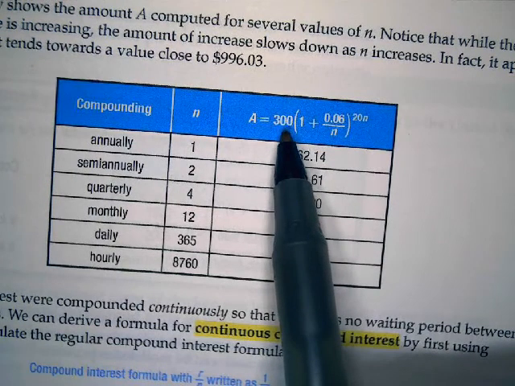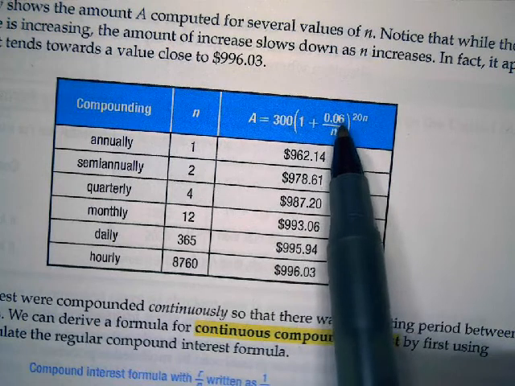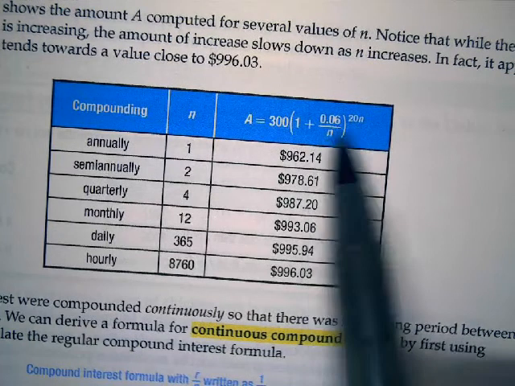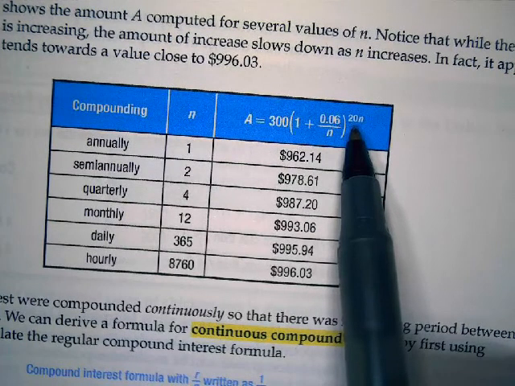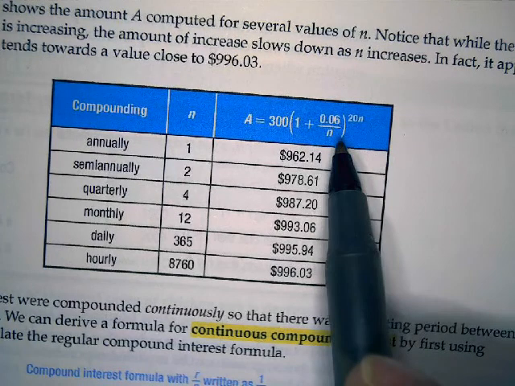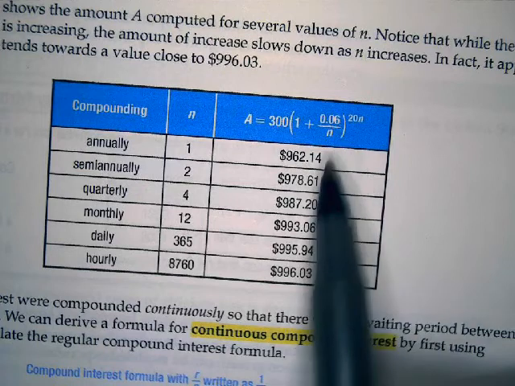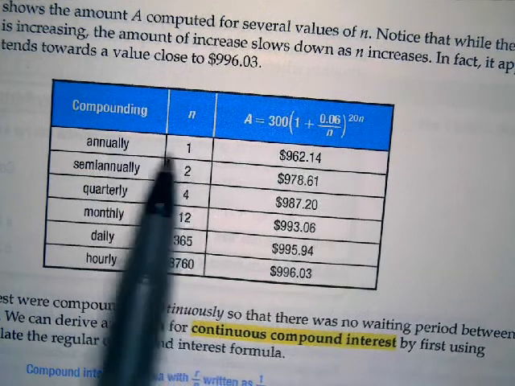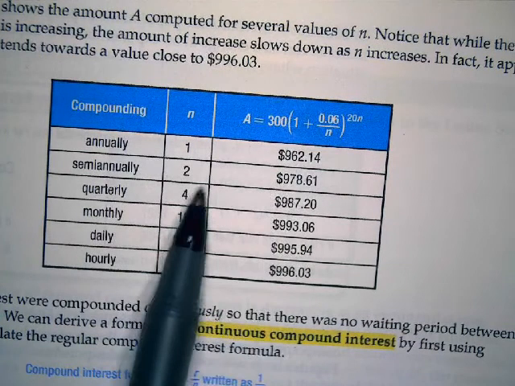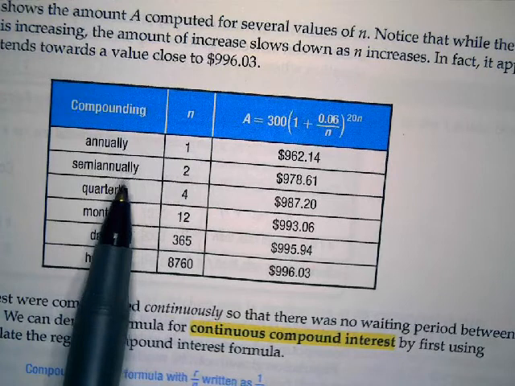Notice that again, all of the other parts stayed the same. The principal was 300, and you'll see that in the problem right now. The interest rate was 6%, but remember you move it twice over, so it's 0.06. The time is 20 years, and you'll see that's why it's 20. And the n is the part that's changing, and why the formula is different and why you're getting these different answers. If your n is 1 and you calculate this, you get this amount, if you're only compounded once a year.